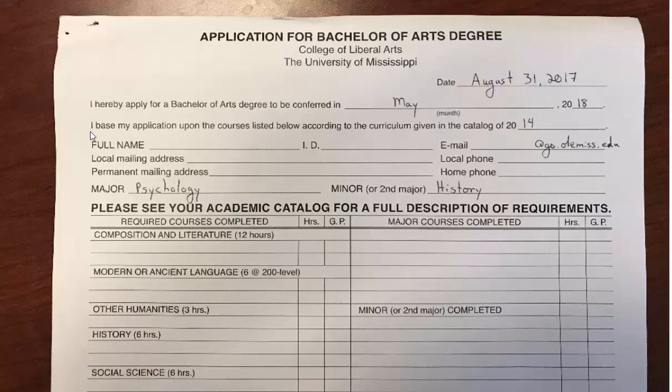Typically this is going to be the catalog that was in effect the first semester that you entered the university. So for this student, they entered the university in 2014 and they will write 2014 at that line. Then you are going to give your full name. Please utilize your full formal name as it's found on your formal records for the University of Mississippi.